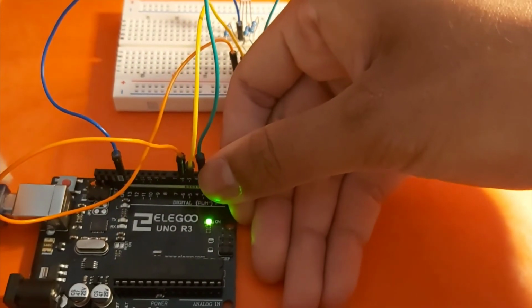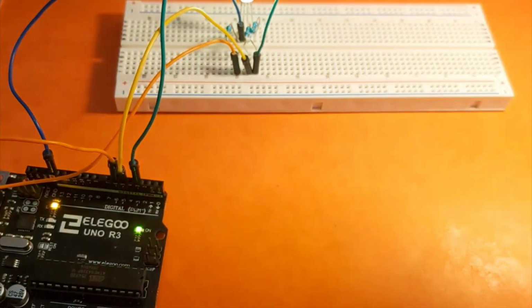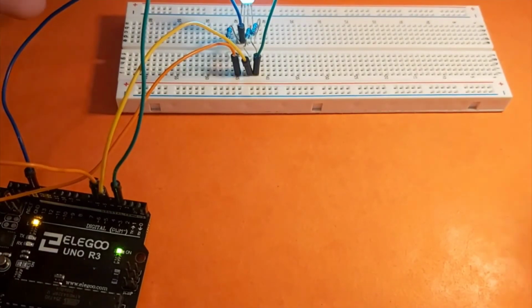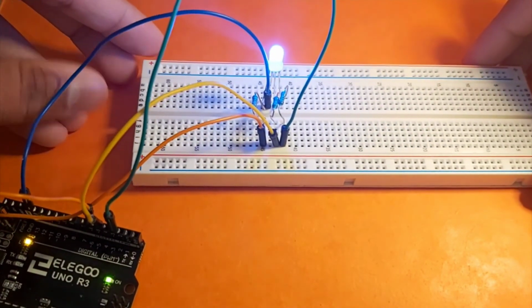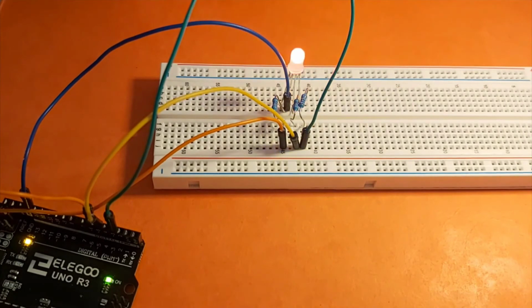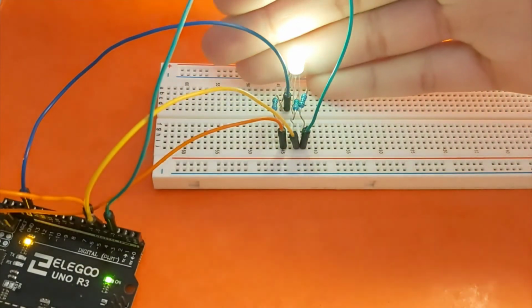So I'm just going to connect this, and there you have it. You have successfully made your own RGB LED. Let's get a closer look, and you can see it transition from red to blue to green. And it keeps continuing until you close the power supply.